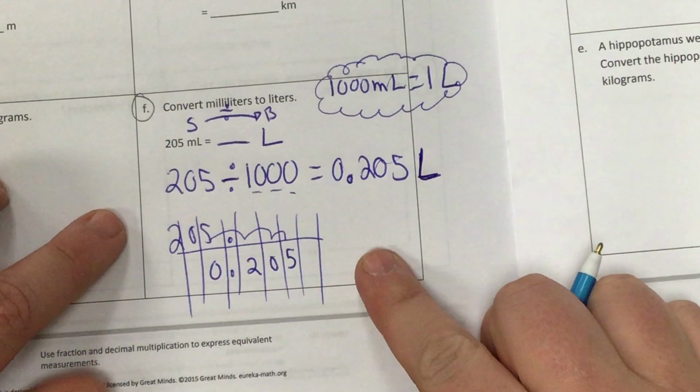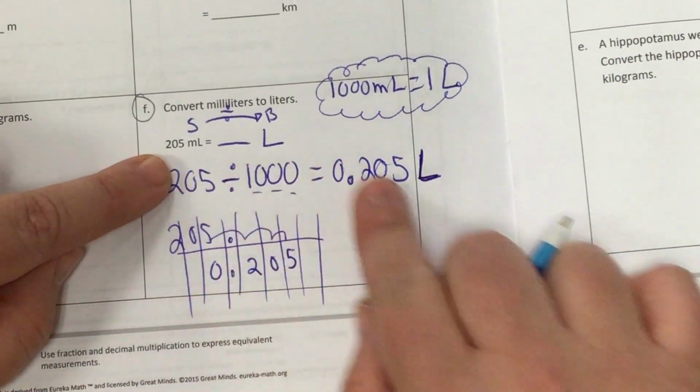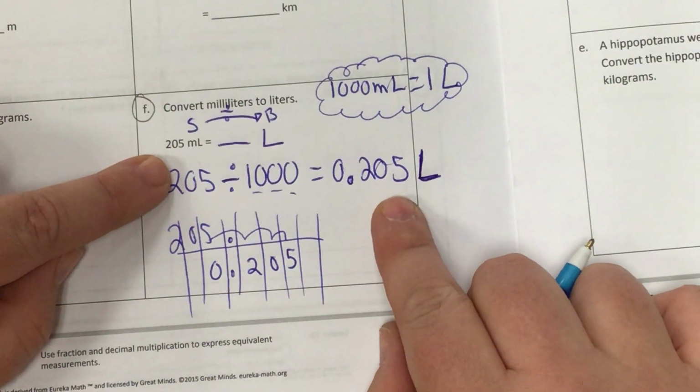And it makes sense. I have 205 small little liters, so it makes sense that my number is going to be smaller because a liter is bigger.